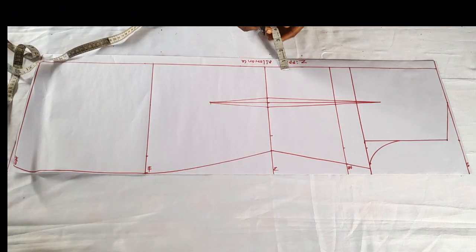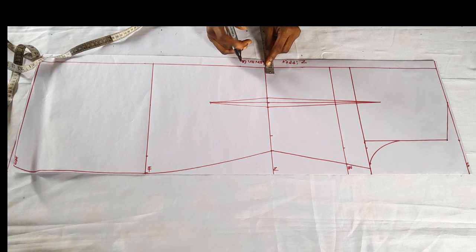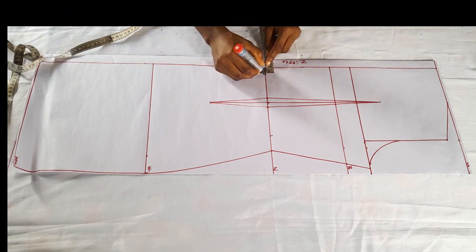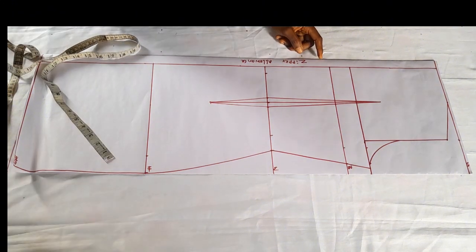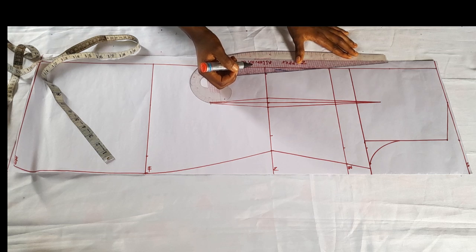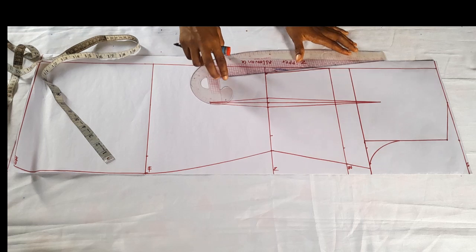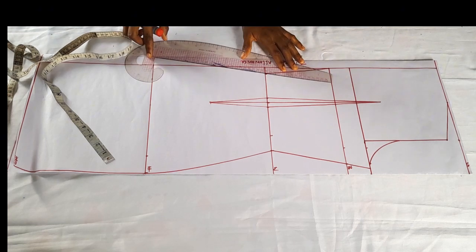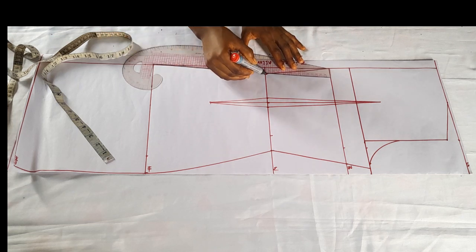To contour for my zipper allowance, at my waistline, I'm going to move in by 0.6 inches, which is this point, 0.6 inches. Then I'm going to connect it from my bust line. I'm going to contour to avoid zipper bulge. I'm going to contour like this. Then I'll also take it down to my hip. Can you see what I'm doing? I took it down to my hip.